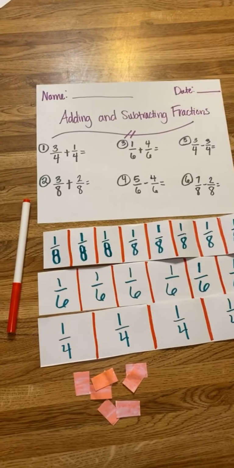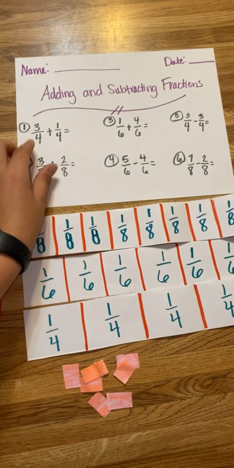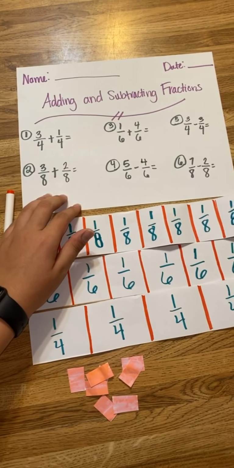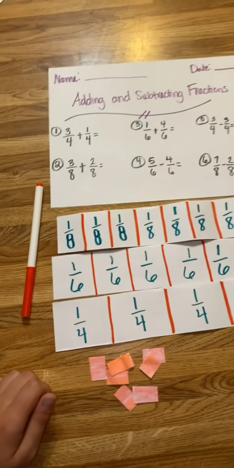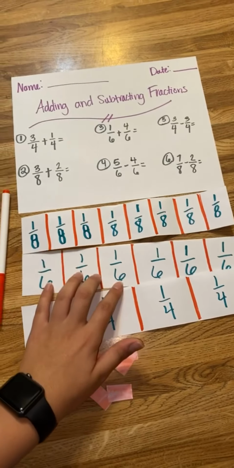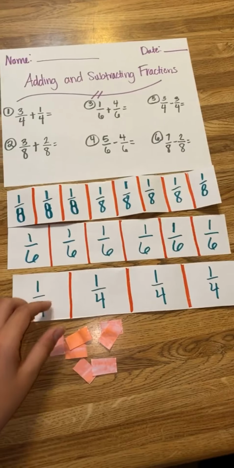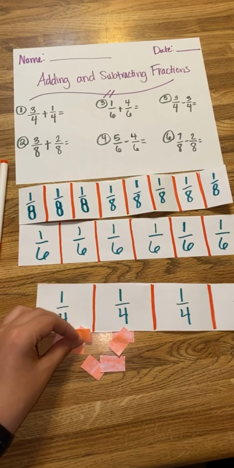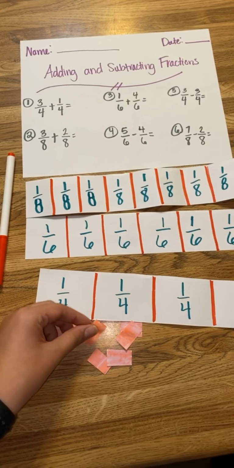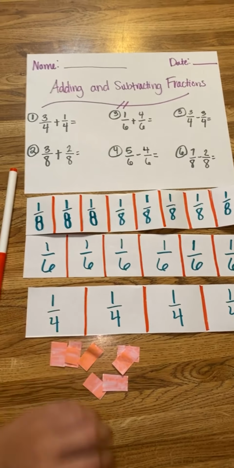In this activity, students are going to need a worksheet that the teacher will give them that has the different equations that the students will be solving about either adding or subtracting fractions. They will need their 1/8 fraction model, 1/6 fraction model, and 1/4 fraction model, and some little slips of paper that they can use as place markers that will help students who need more of a visual side to it.